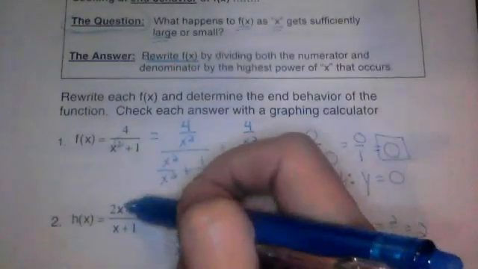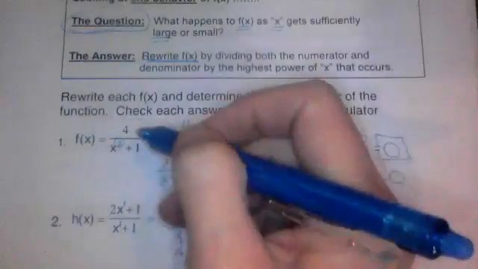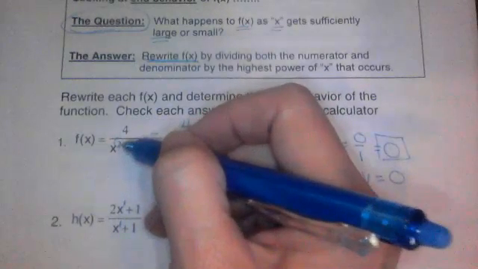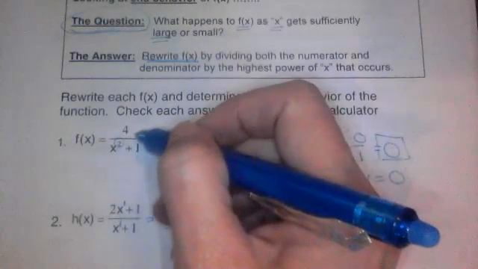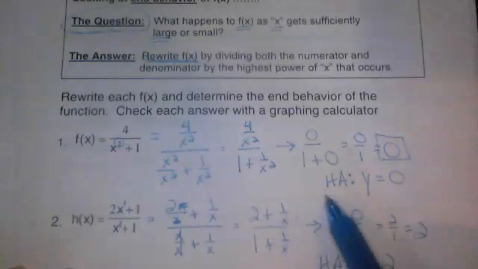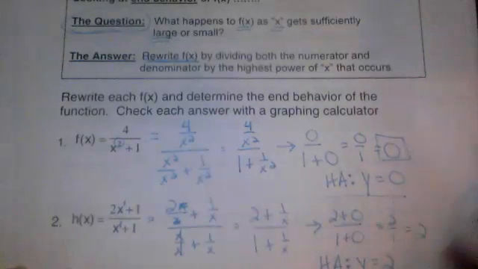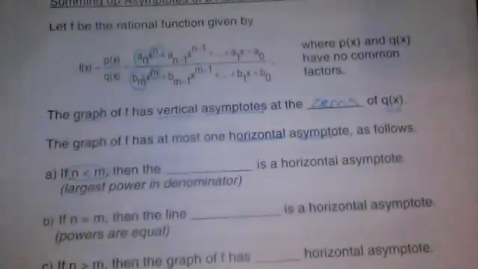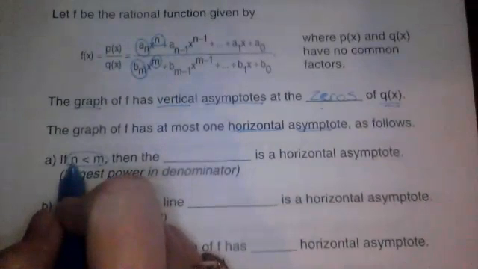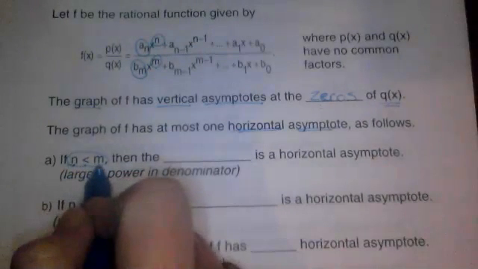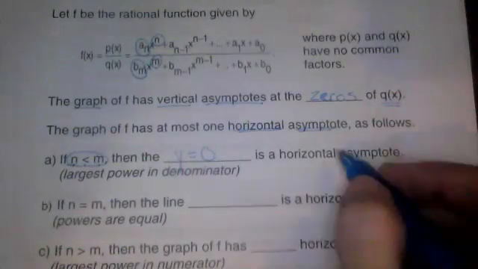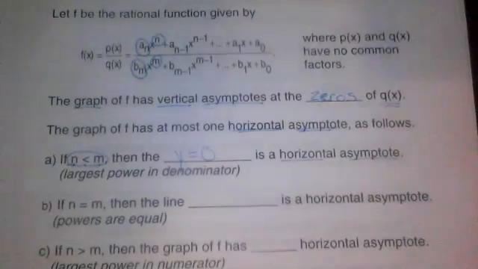On this one, the exponents were the same. They were both to the first power, but here, there's not even an exponent on the top, but the denominator is larger exponentially than the top. So we're talking about this situation, and in this situation, our horizontal asymptote ended up being y equals 0. So what we're saying here in general is that no matter what the polynomials are, if the exponent on the top is smaller than the bottom, then y equals 0 is always going to be the horizontal asymptote.